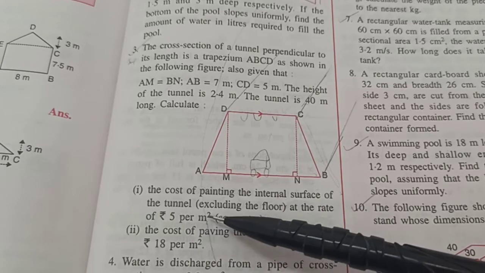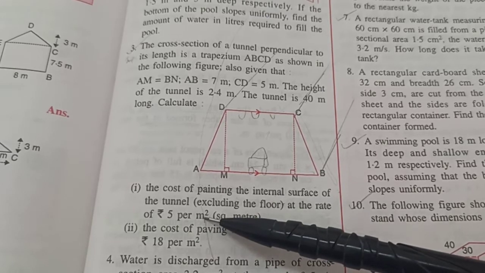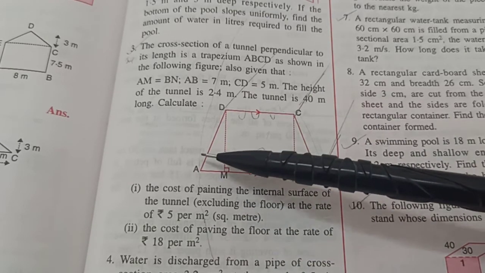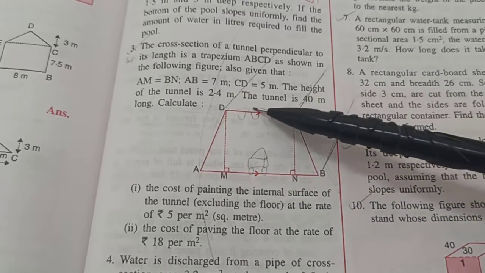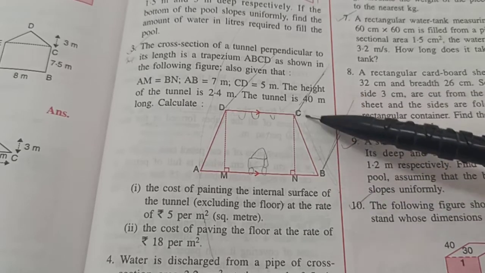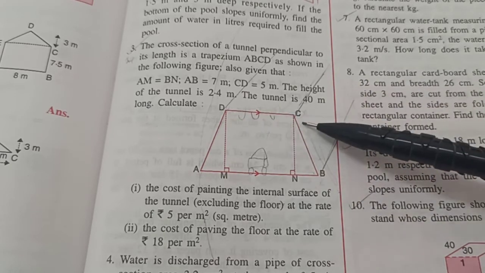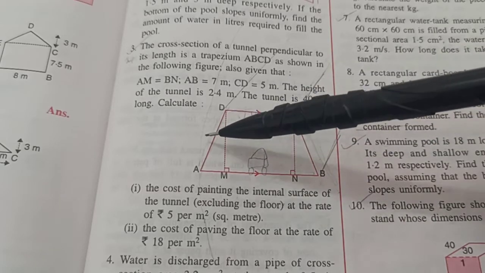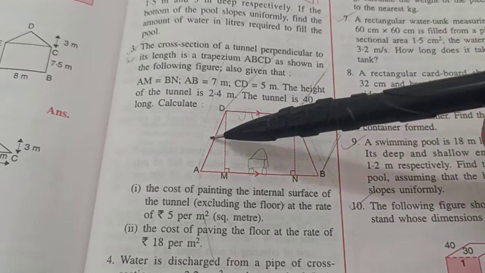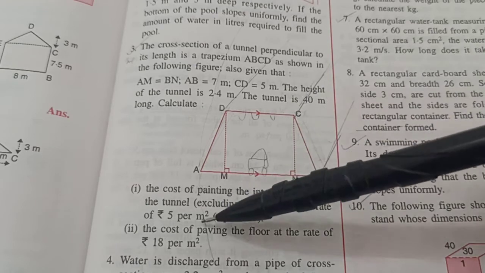Now the rate is per meter squared, so that's a hint that cost will be equal to area into rate. But how do we find the area? By area, they mean the area of this wall AD, the area of the roof DC, and the area of the wall CB. Area of CB is actually a rectangle. DC, the roof, is also a rectangle. There is a depth. And AD is also a rectangle. So there are three rectangles out here. We have to find the areas of these three rectangles so that we can add them and multiply it with the rate to get the cost.